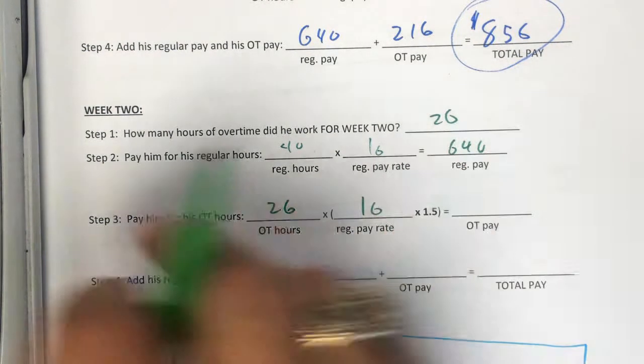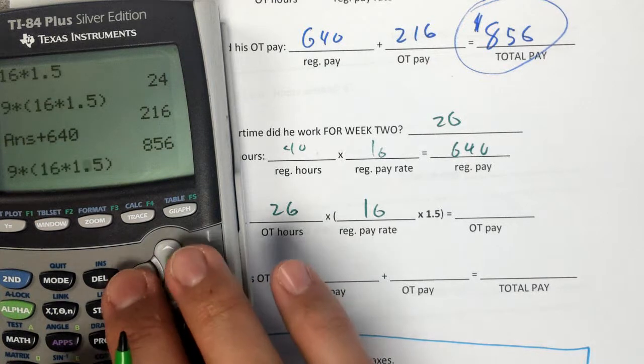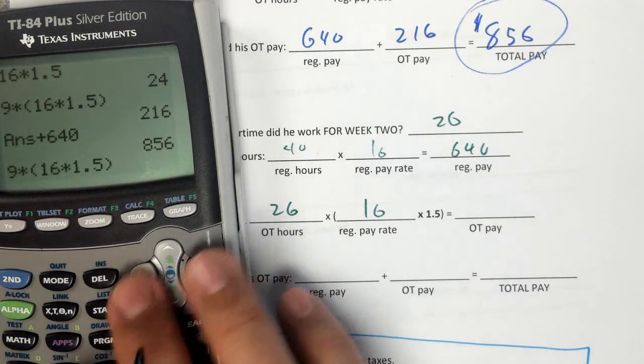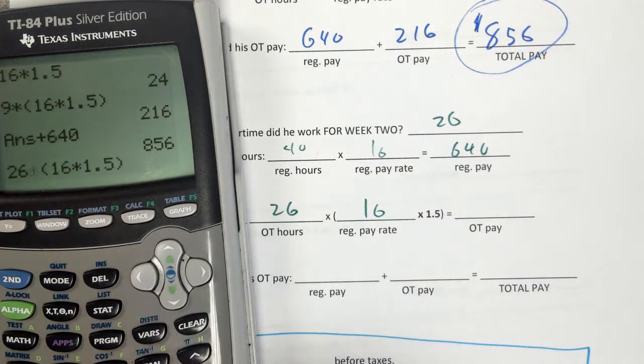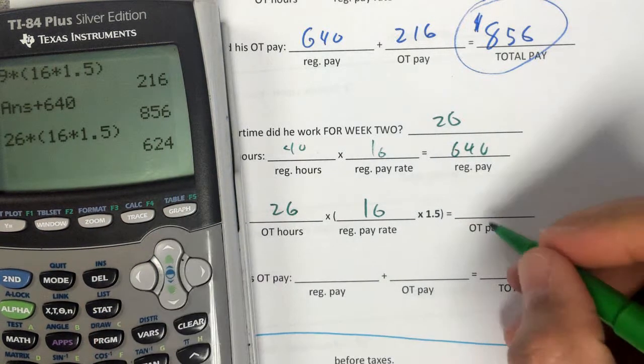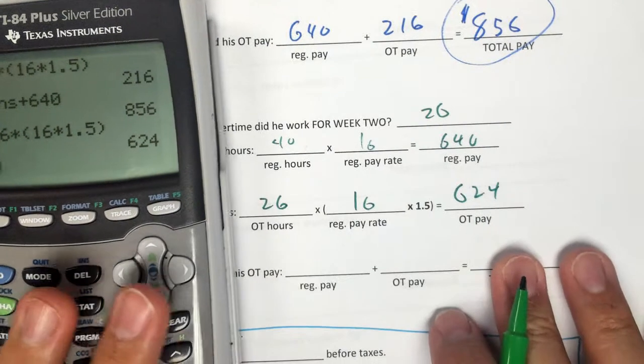My regular pay is still 16. So I'm going to go up here, I'm going to copy this, and I'm just going to change this to 26. He made $624 in overtime pay.